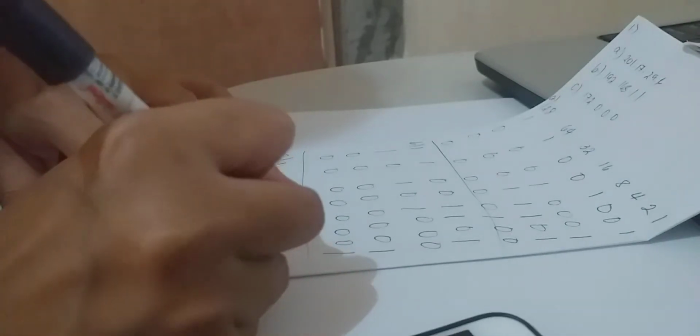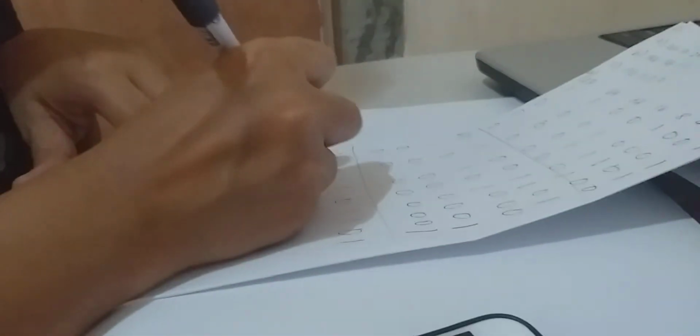So letter C, 172.0.0.0, so that is 1, 0, 1, 0, 1, 1, 0, 0, and the rest is 0. So there.